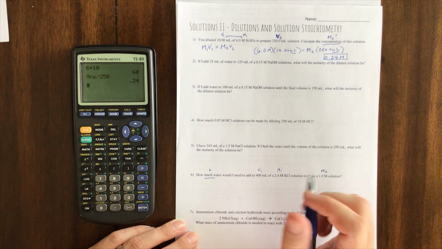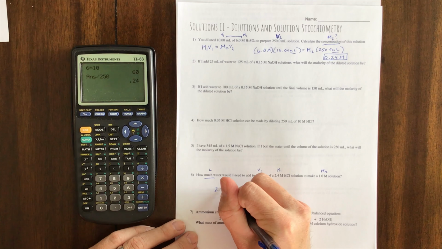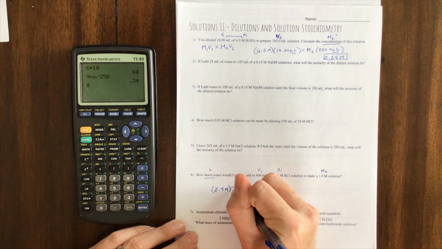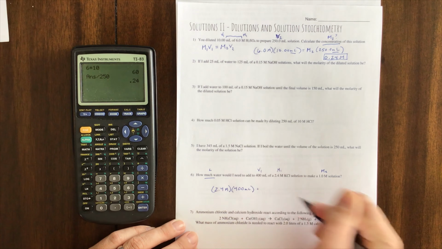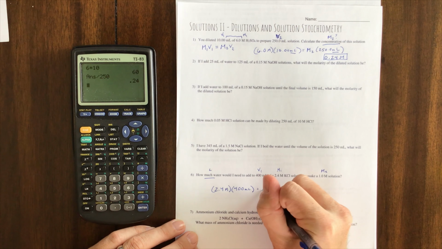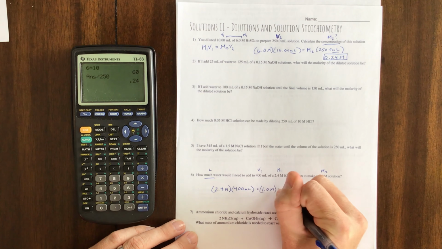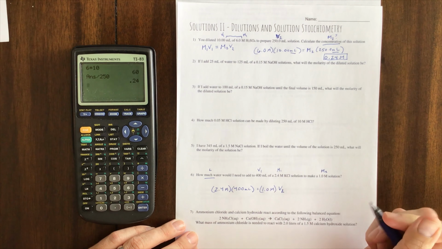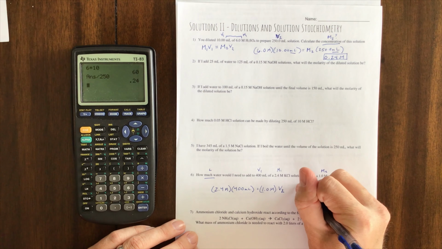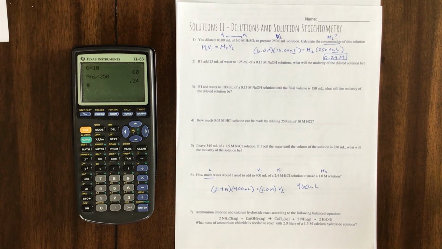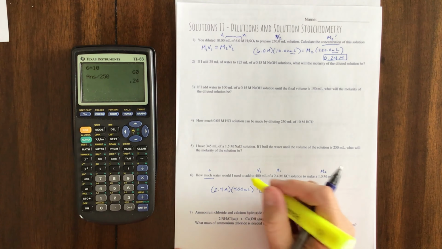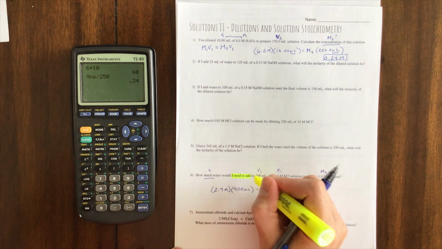It's an important ending to this problem. So I have 2.4 molar times my 400 milliliters equals 1 molar times my V2. When you calculate this all out, you're going to get 960 milliliters. That's what the new solution will be. But here's the key. It's how much do I need to add?